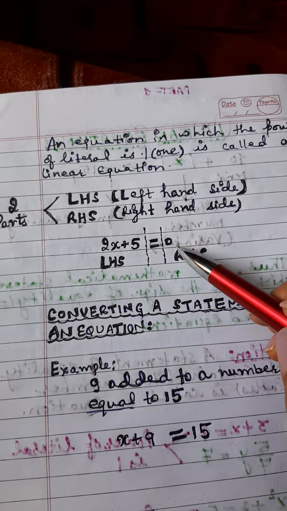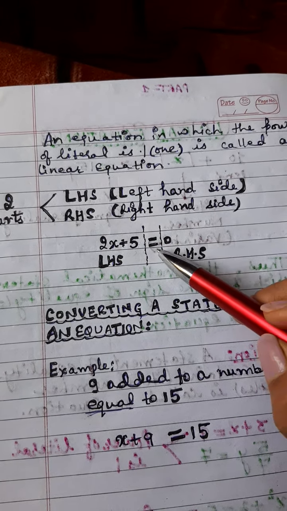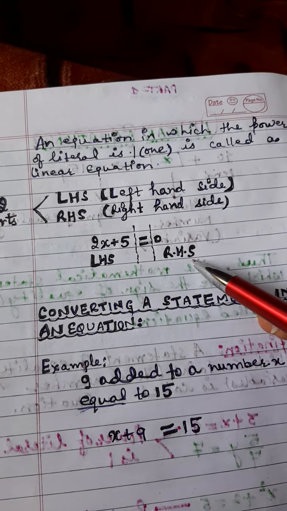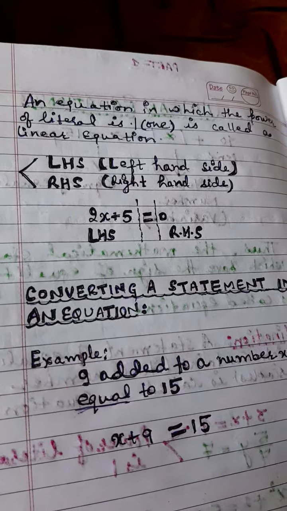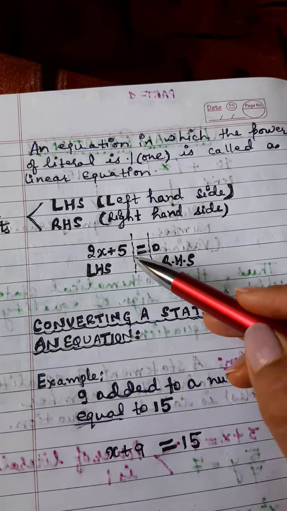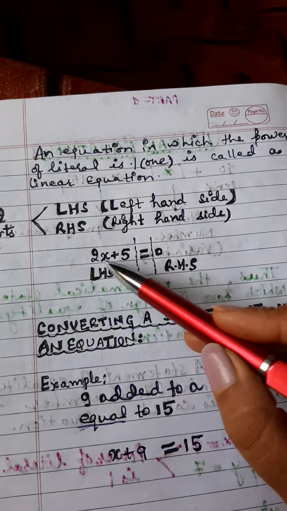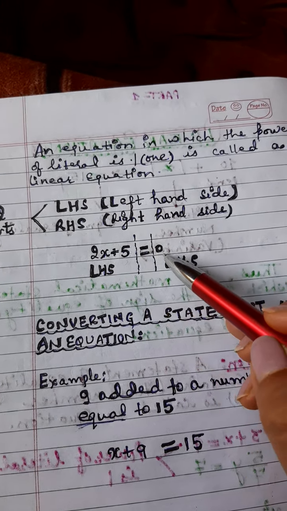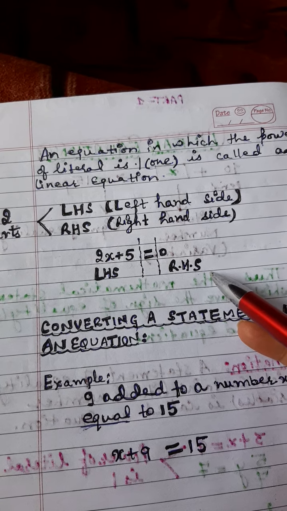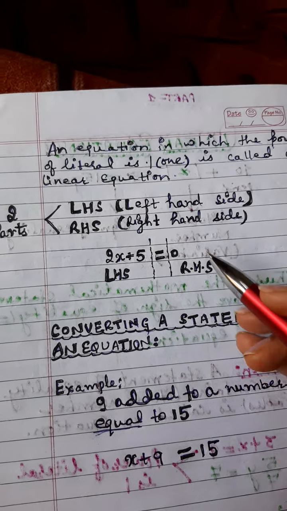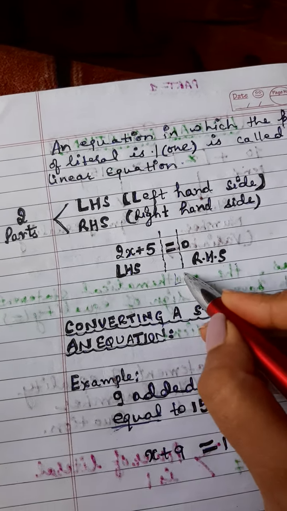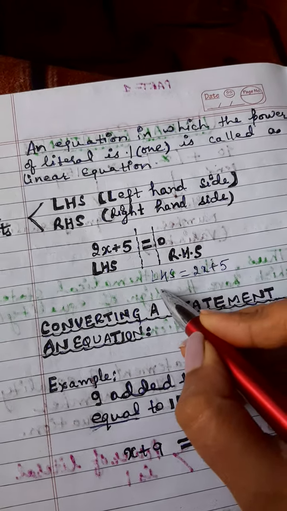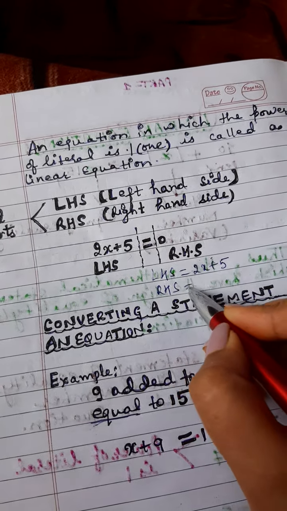The terms to the right of this sign are called the right hand side of that equation. So in this equation, 2x plus 5 is the left hand side, and 0 is its right hand side. You can write it as: left hand side is equal to 2x plus 5 and right hand side is equal to 0.